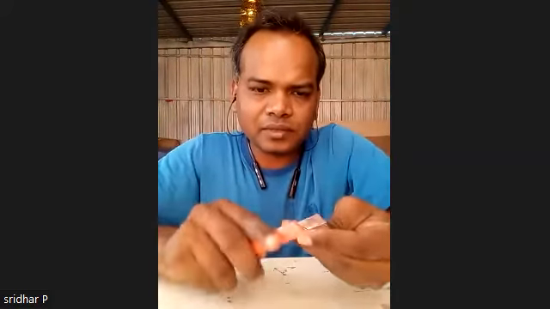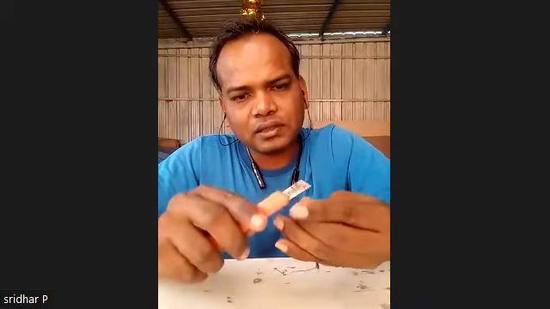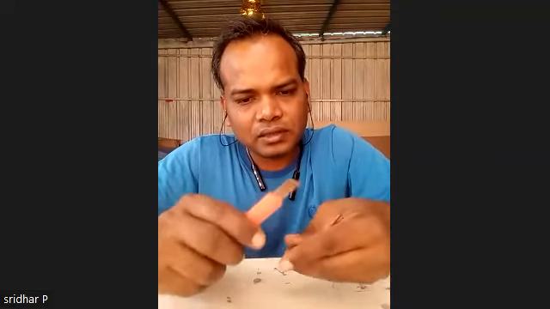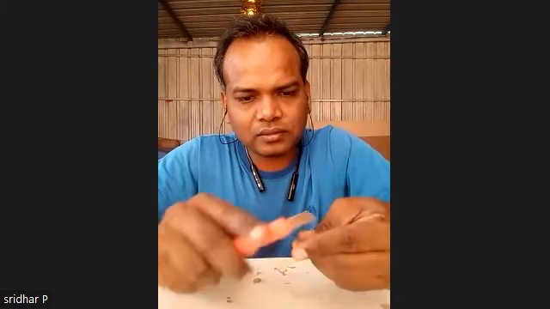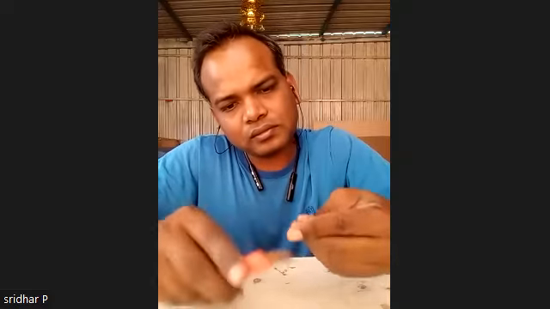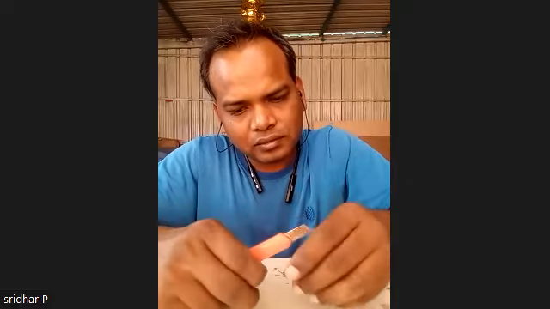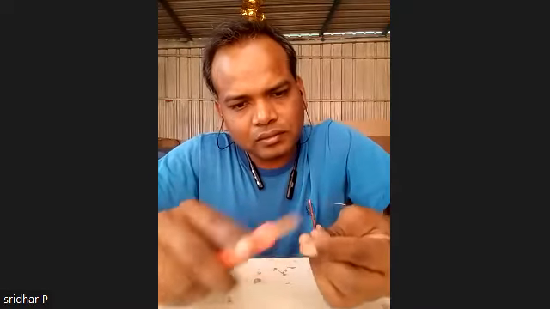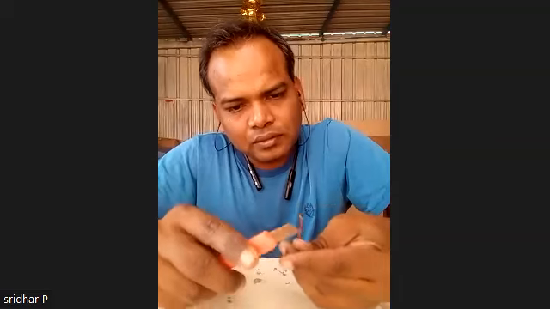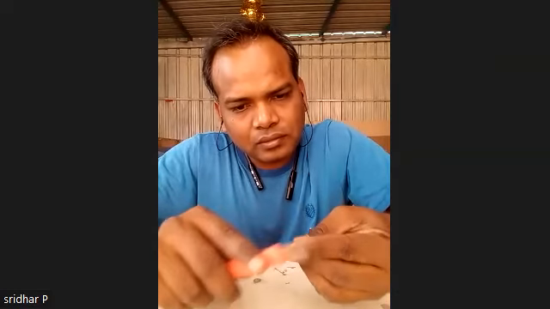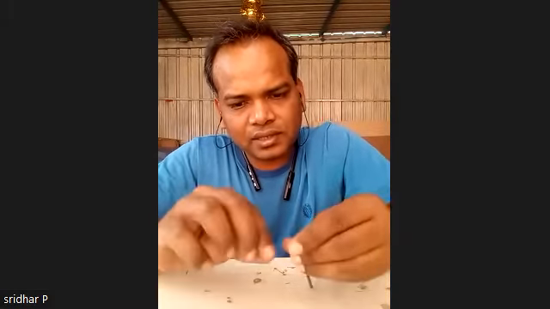I'm doing the same here on the other side. Okay, I have done it on the other side as well. You can see that this is still brown in color and this has changed color to golden shiny. So that means this is the place where we can connect the batteries.